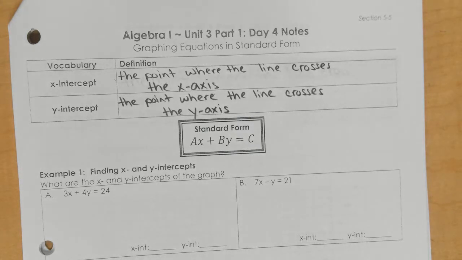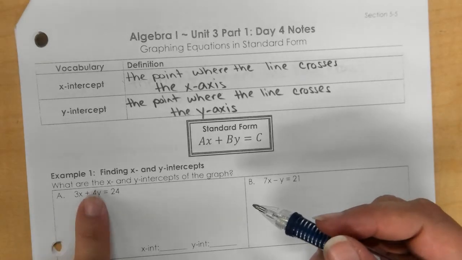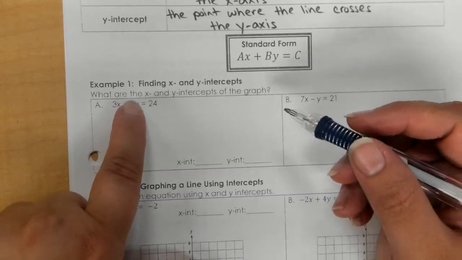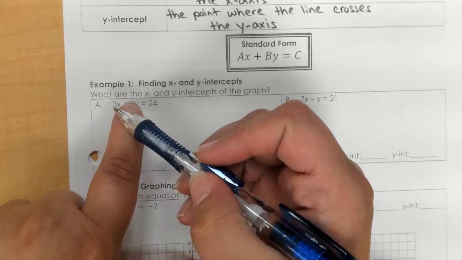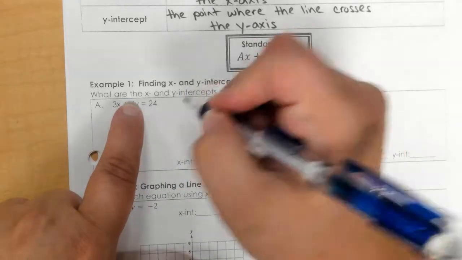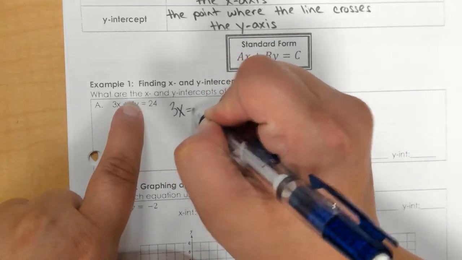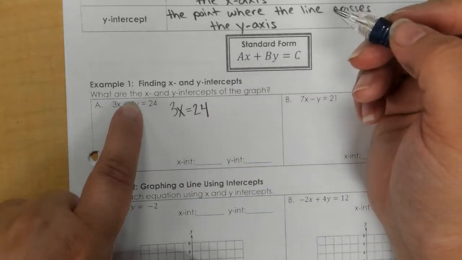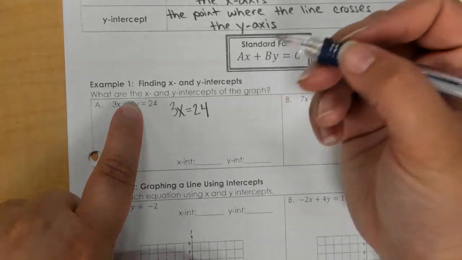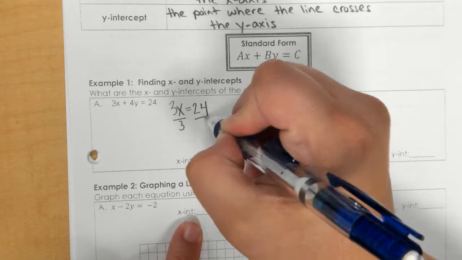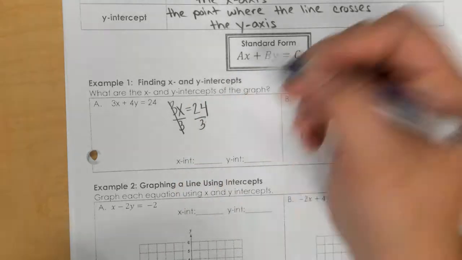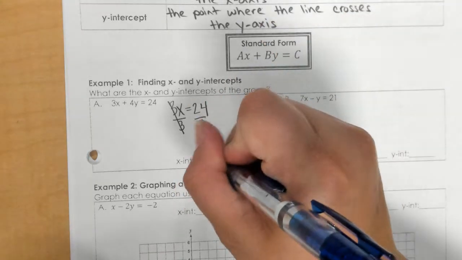Then in example 1, it asks us, what is the x-intercept? What is the y-intercept? So how do we figure that out? Well, we basically cover up this 4y, and we're left with the equation 3x equals 24. Then we solve that equation, which is a one-step equation. We divide by 3, and 24 divided by 3 is 8.